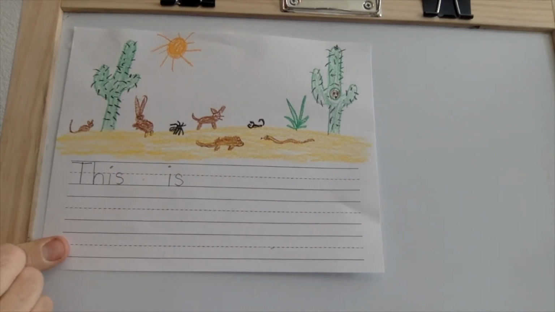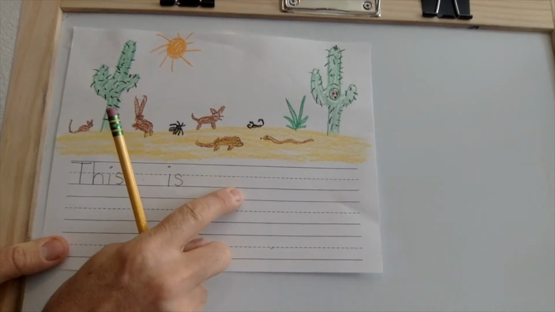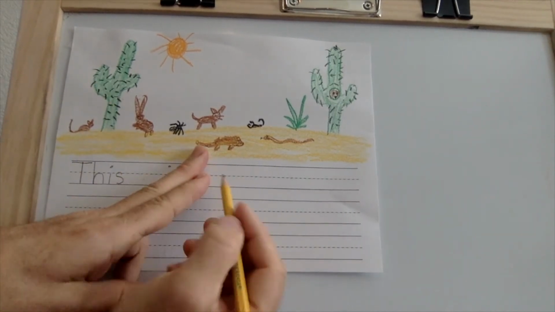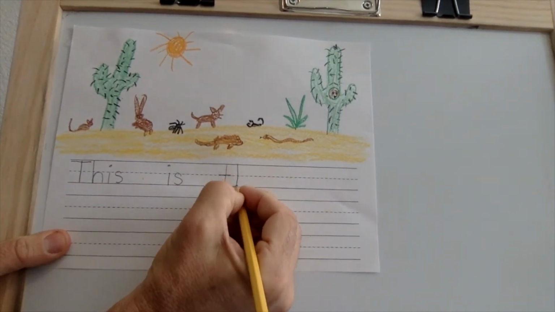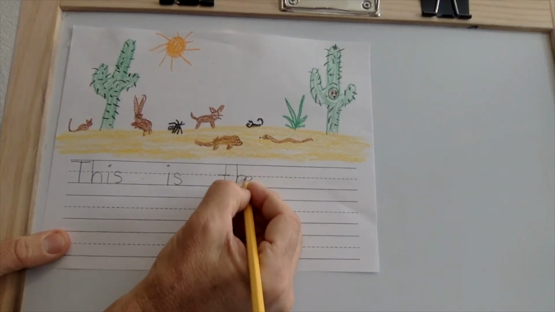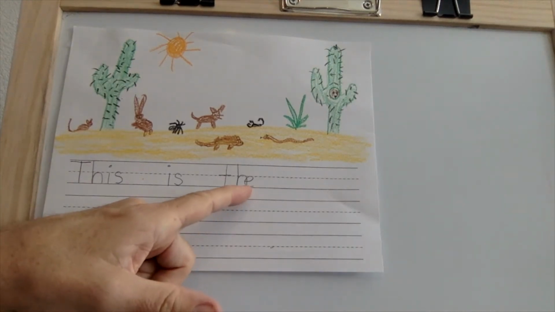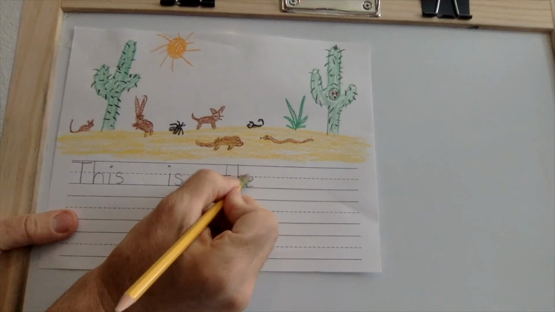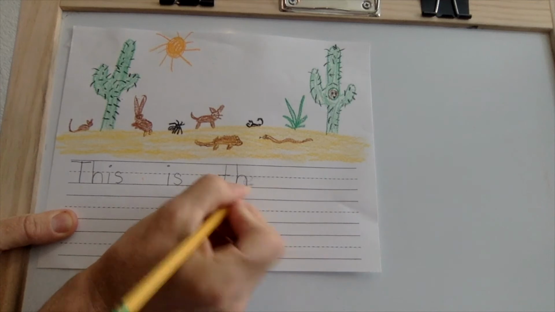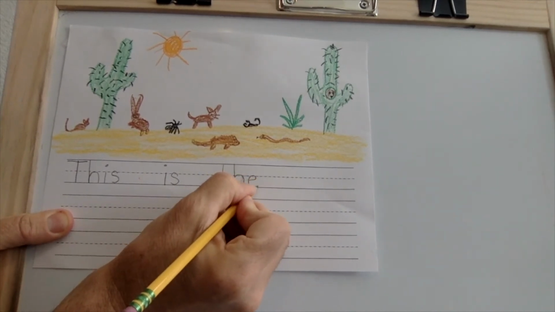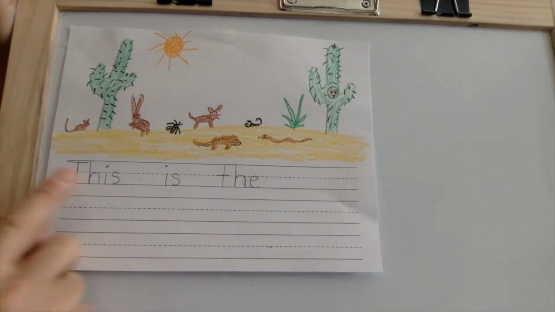What's our next word? I'm going to go to the beginning and read. This is the. I'm going to leave my 2-finger space and write the. T, H, E. Oh, I made a little mistake. My E's a little bit on top of my H. If you make a mistake on your writing, you can fix it, fix it, fix it. That's what's fun about writing, if you make a mistake, it's no big deal. Just fix it. I fixed it. That's beautiful. Let's go to the beginning and read.